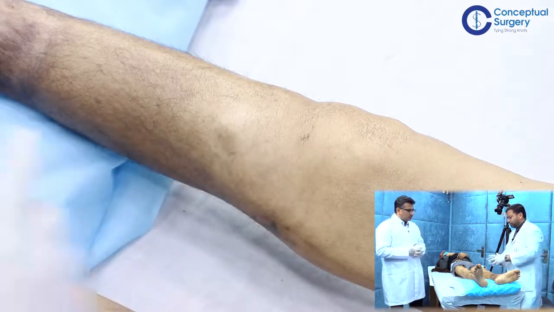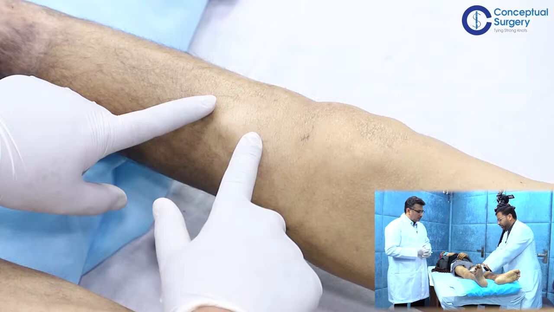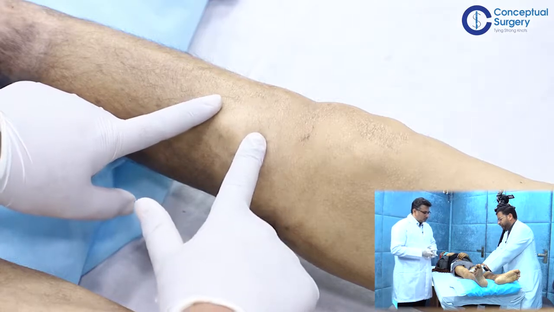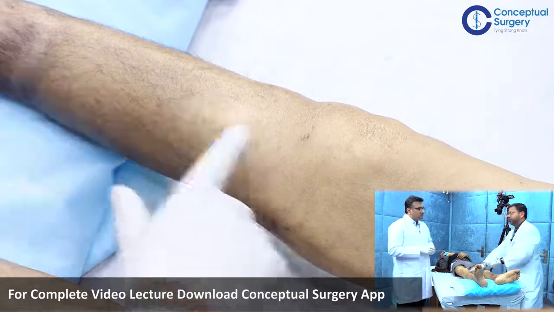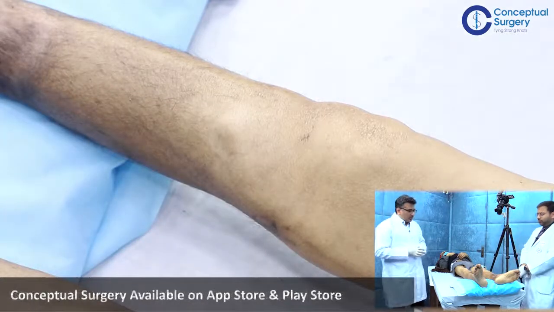Also, in larger swellings, you can put two fingers on each side, and from one side you can press and on the other side you can feel for any shift of fluid. Okay, so that is what a fluctuant swelling is.